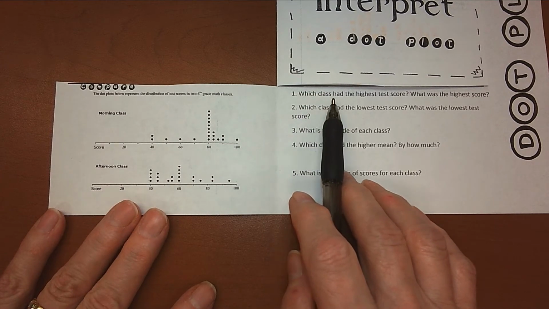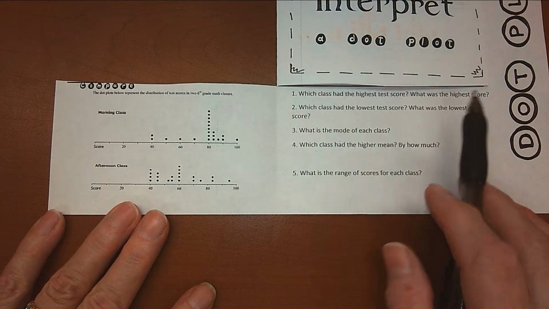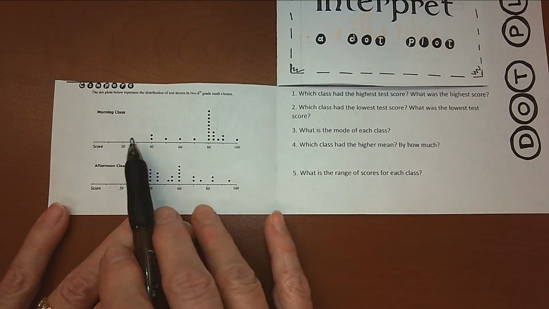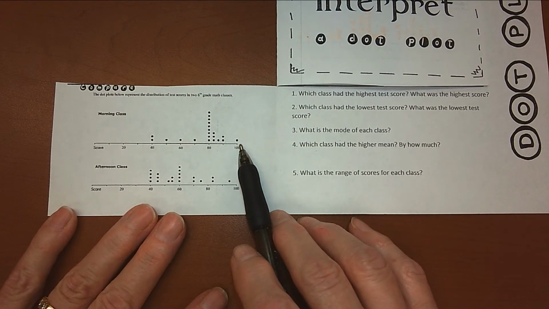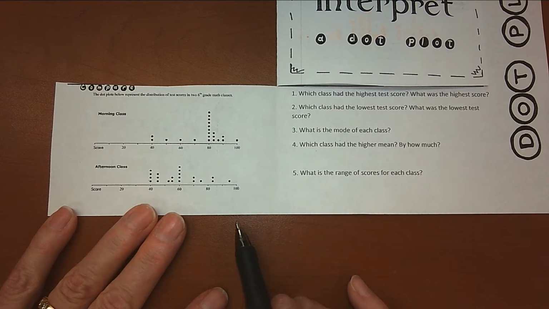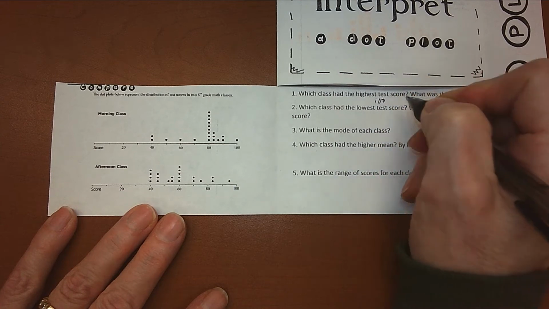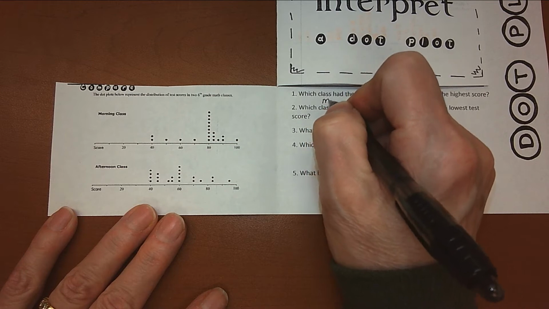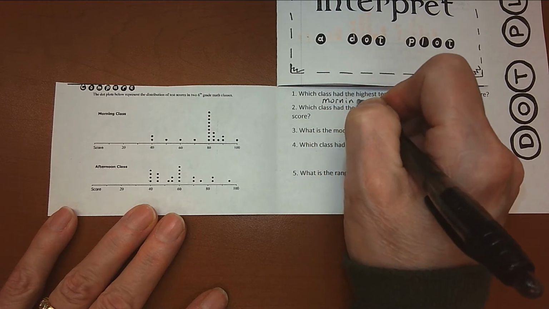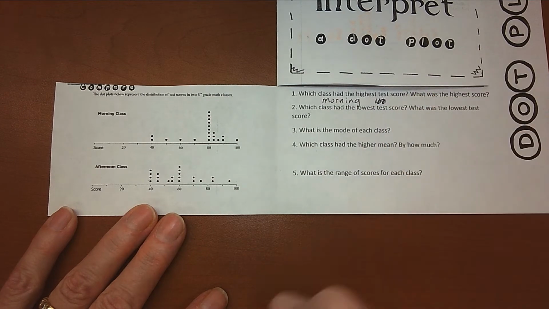It says, which class had the highest test score and what was the highest score? So as we look at both of these, the morning and the afternoon class, we can see in the morning class there was one kid who got 100%, and nobody scored that high in the afternoon class. So the highest score was 100, and that was in the morning class. So the morning class had a 100%. Again, I'm making an assumption there that those are percents.